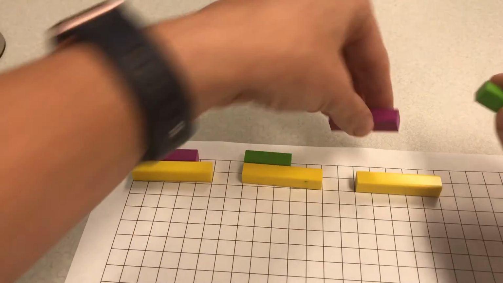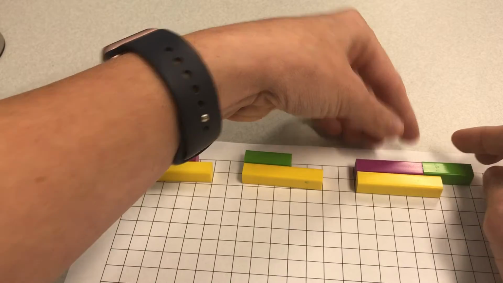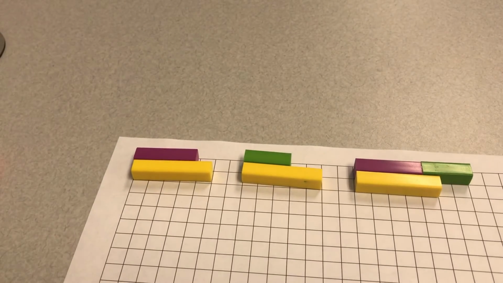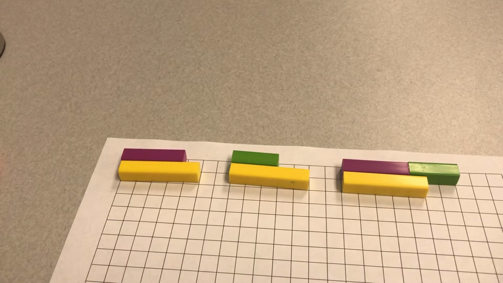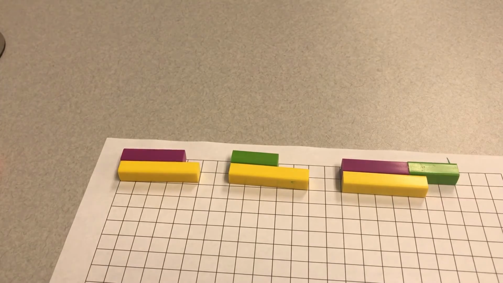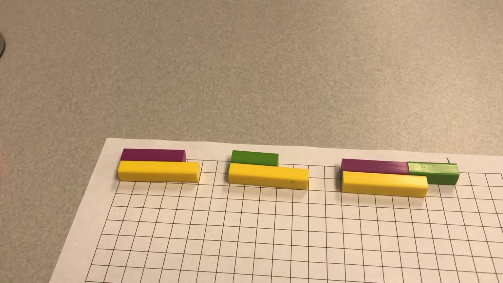So if I put 4 parts and 3 parts together, I can see that I went over my whole. So that means I have one complete whole, but then I have some extra over here. So you can talk to the kids about what that would mean.